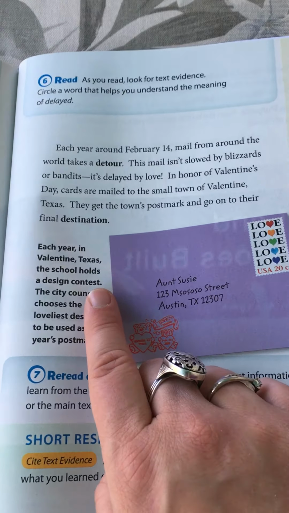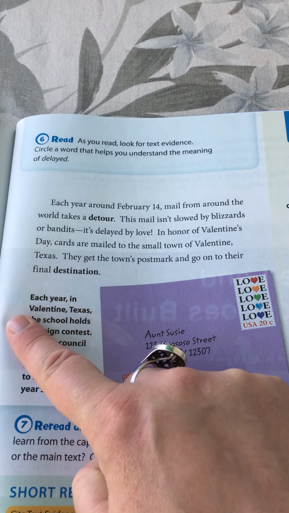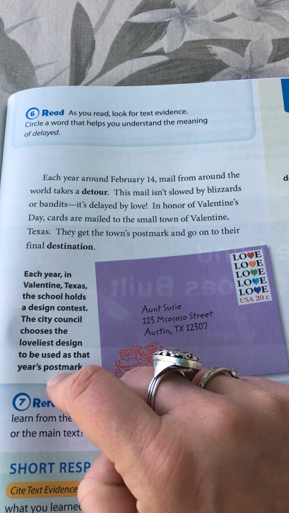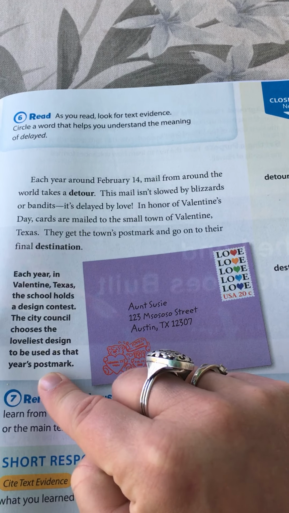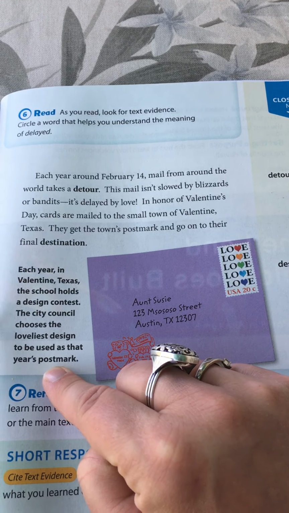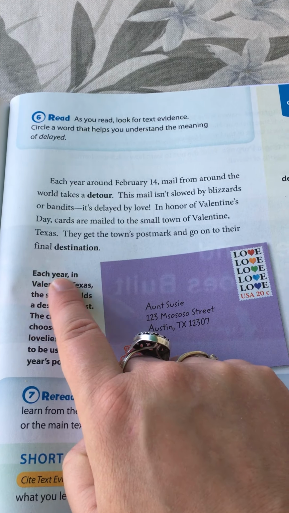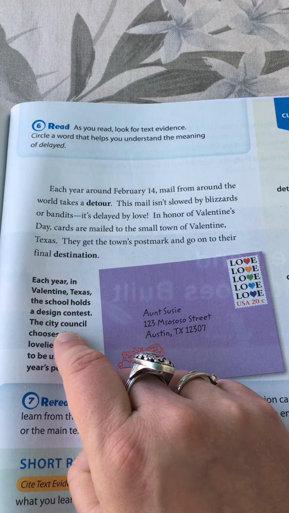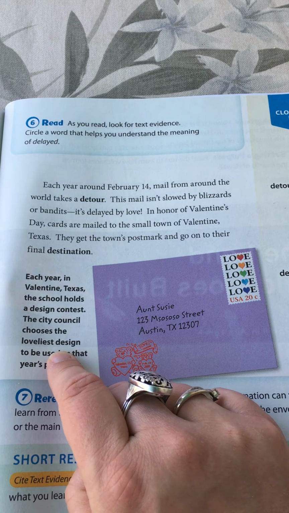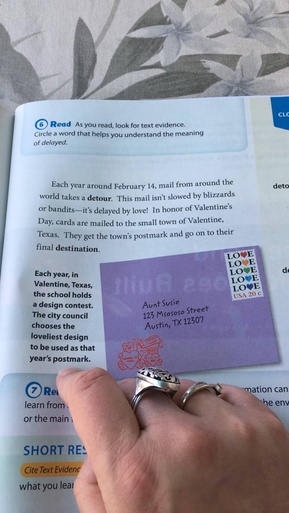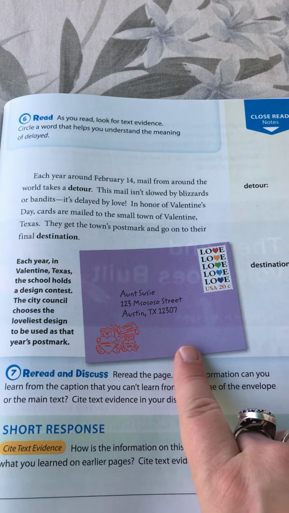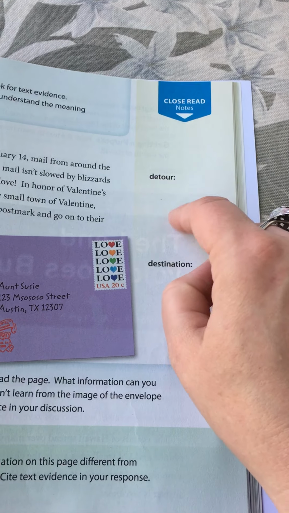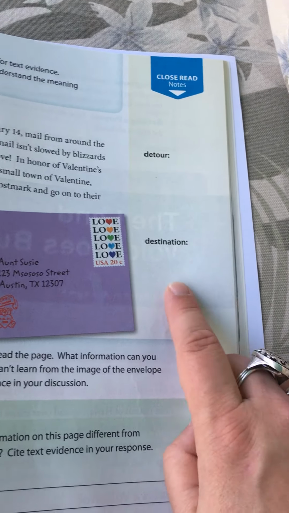Okay, and then we've got a bold portion of text here, which is always important to note when you're reading nonfiction, because if it's in bold, that means it's really important and you want to make sure you read it. Each year in Valentine, Texas, the school holds a design contest. The city council chooses the loveliest design to be used as that year's postmark. Very cool. So now we want to make sure that we are writing what we think detour means and destination means.